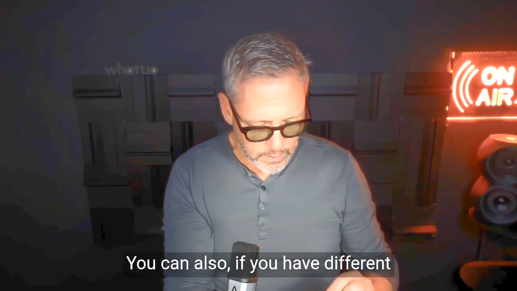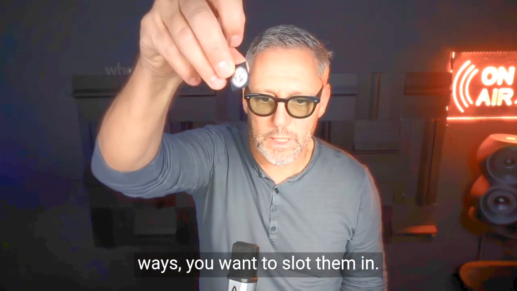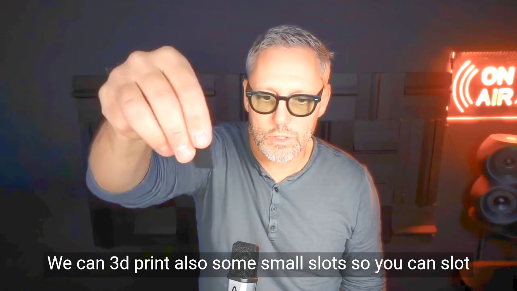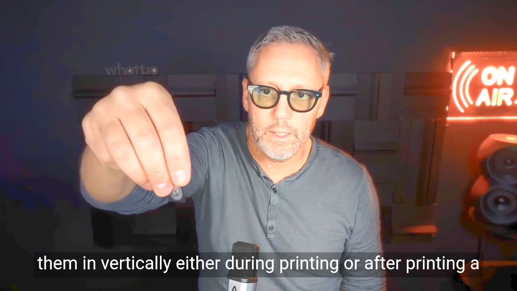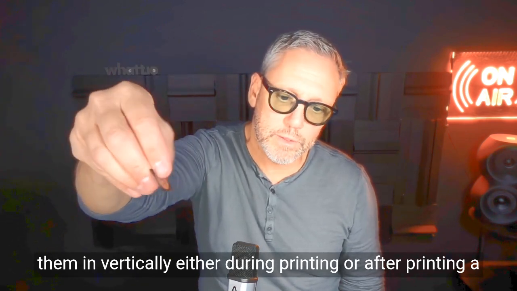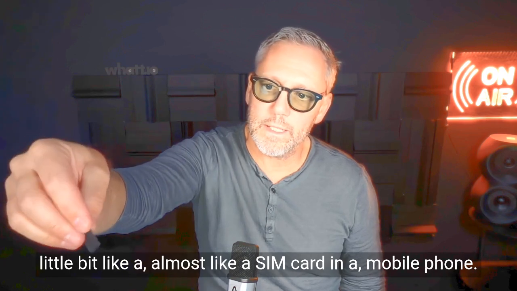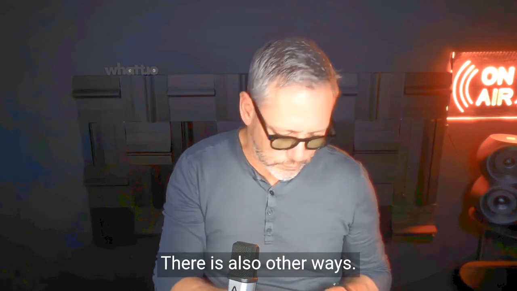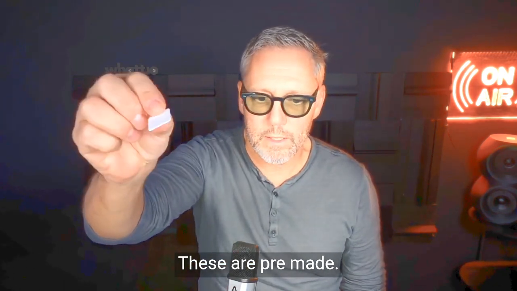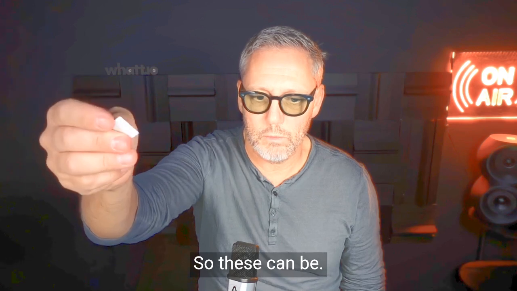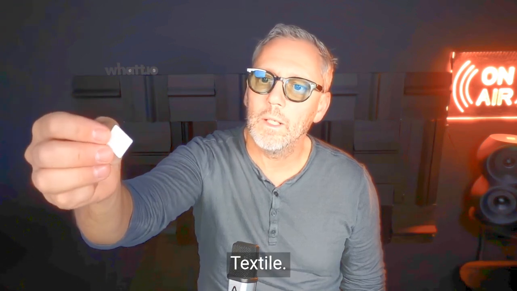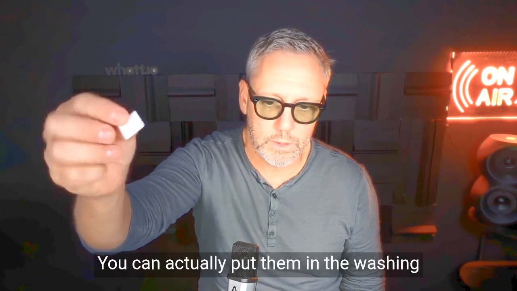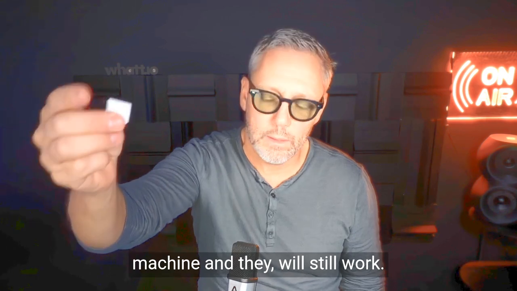You can also, if you have different ways you want to slot them in, we can 3D print also some small slots, so you can slot them in vertically, either during printing or after printing, almost like a SIM card in a mobile phone. There is also other ways. These are pre-made, so these can be used for textile. I think they are made for 50 to 100 times. You can actually put them in the washing machine and they will still work.